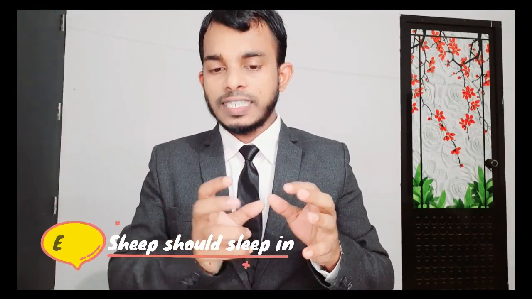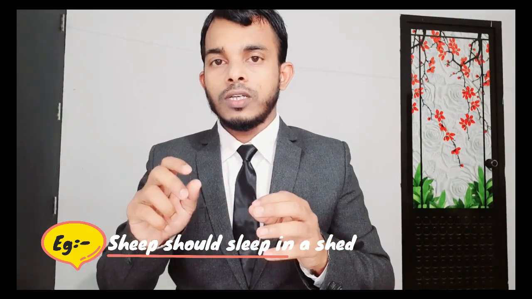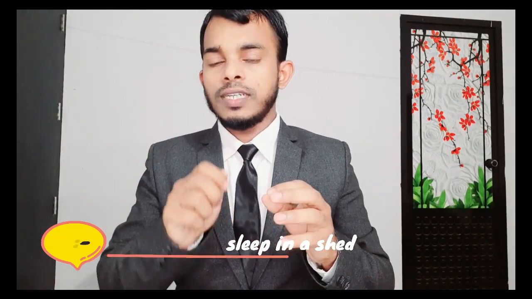In this, the sound k is repeating. It's a consonant sound that's repeating many times. So this is an example for alliteration. Another one: Sheep should sleep in a shed. The sound is repeating. So this is called alliteration.